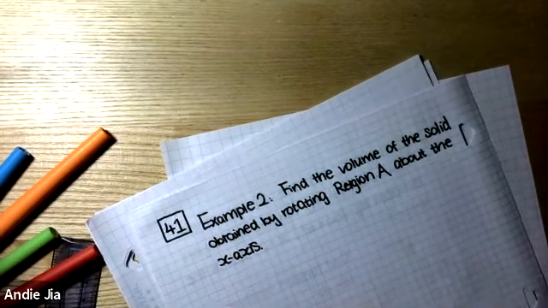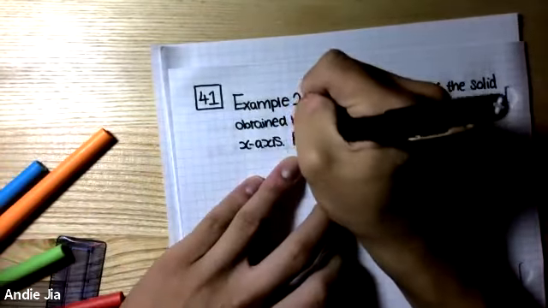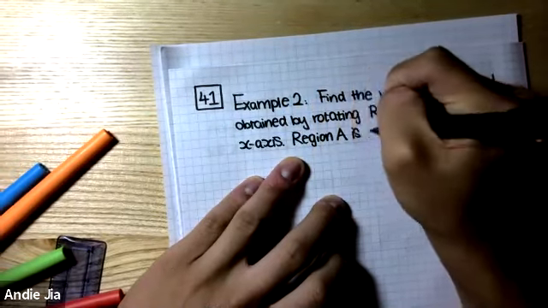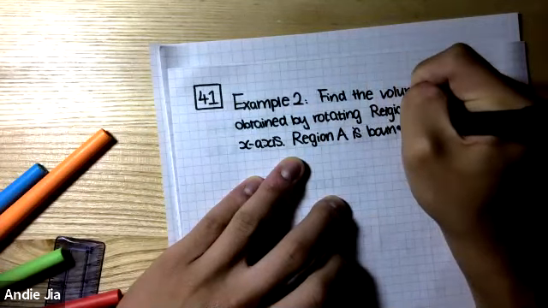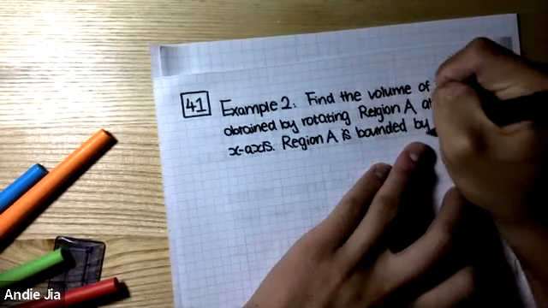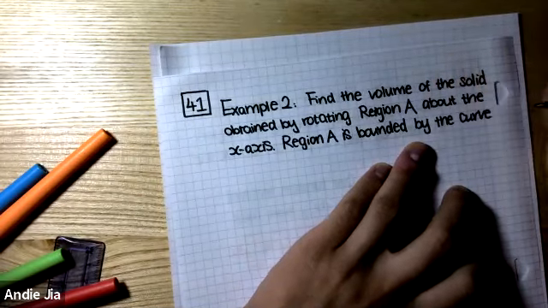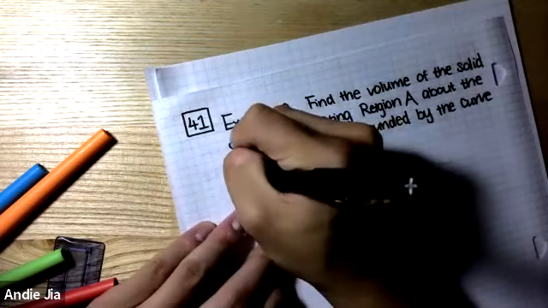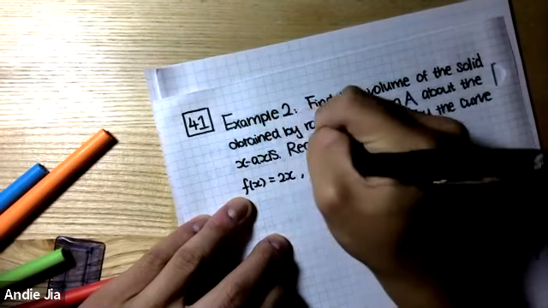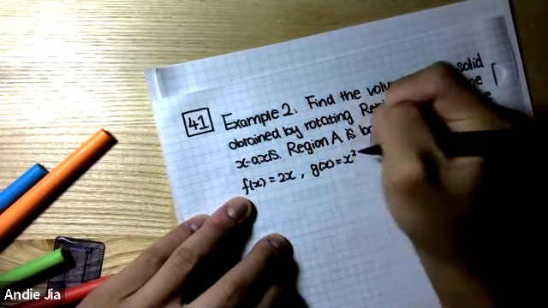The region A is bound by the curves f of x equals 2x and g of x equals x squared.